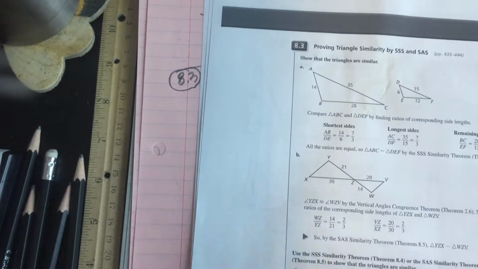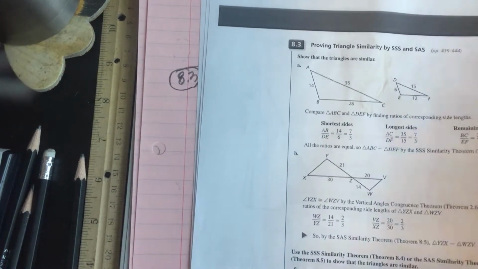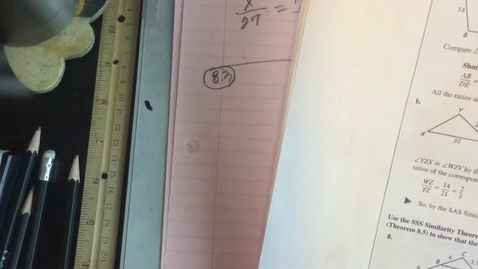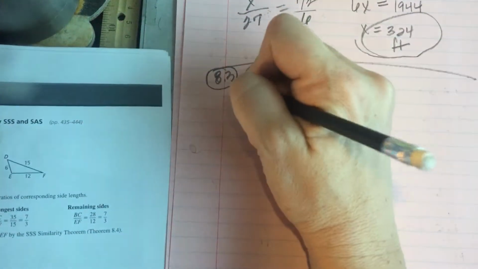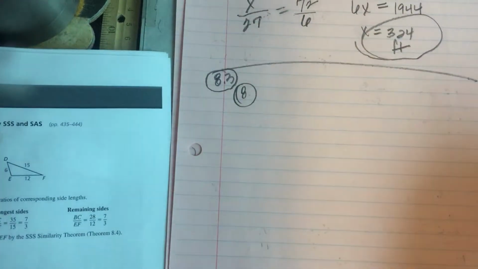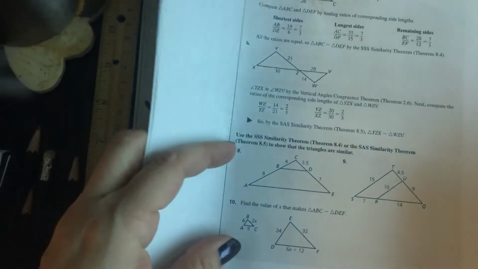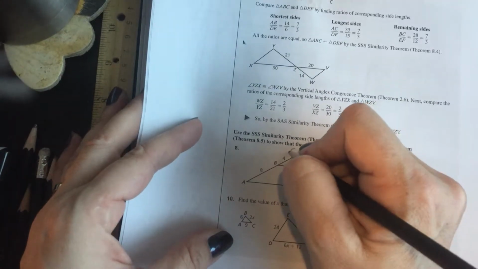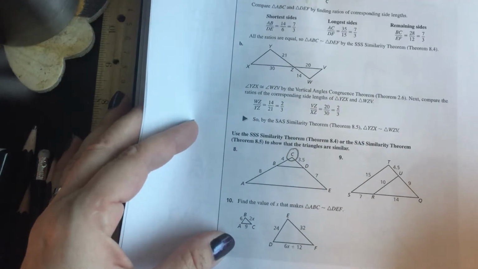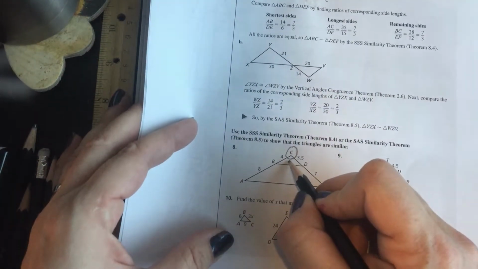All right, moving on with our geometry review in 8.3. We're working on numbers, picking up on number 8. I did number 7 last. Problem 8, using SSS similarity or SAS similarity. I think what I'm going to be using here on 8 is an SAS, because both of these triangles share angle C.